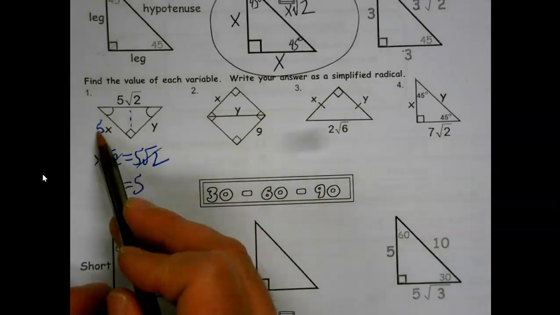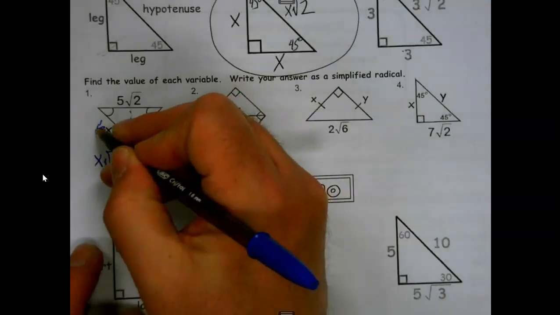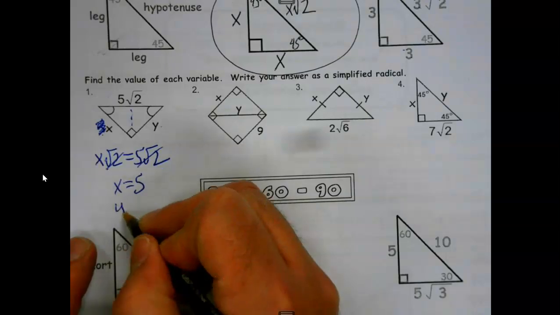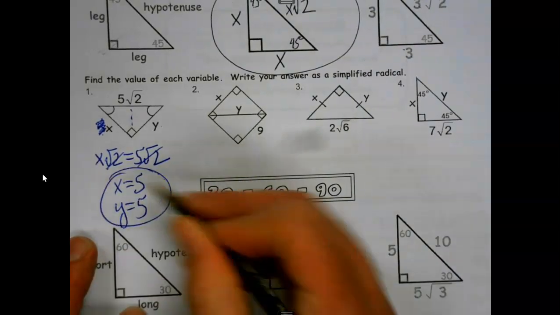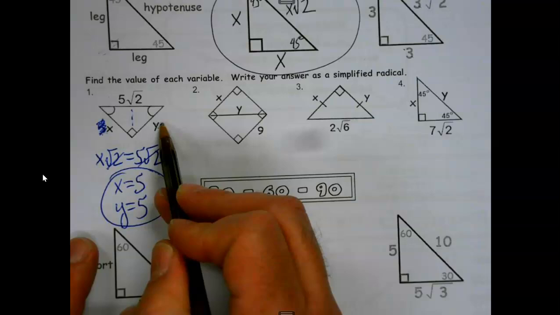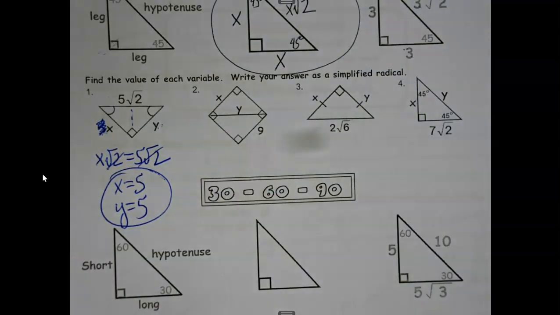And, oh, well, these legs are the same. I better not mark it that way. You're going to think I'm saying 5x. X and y are going to be the same because it's a 45, 45, 90.